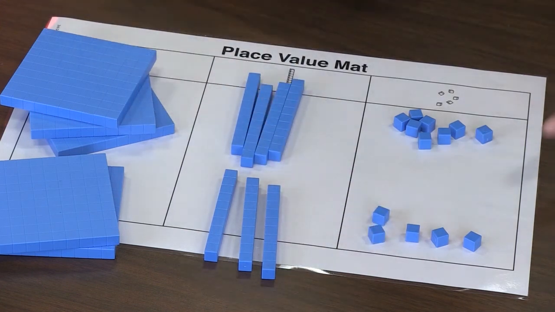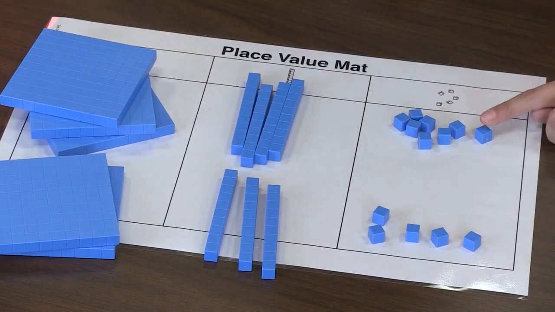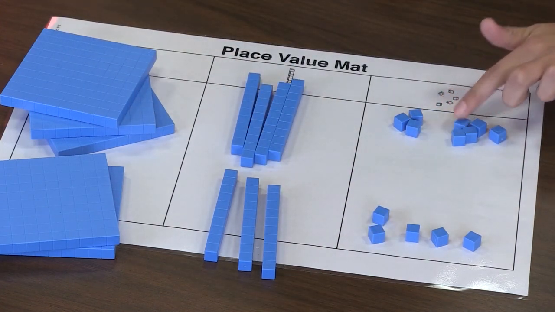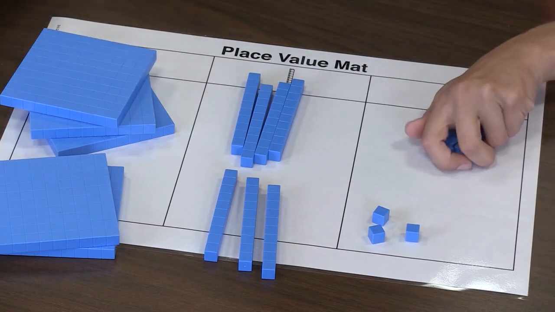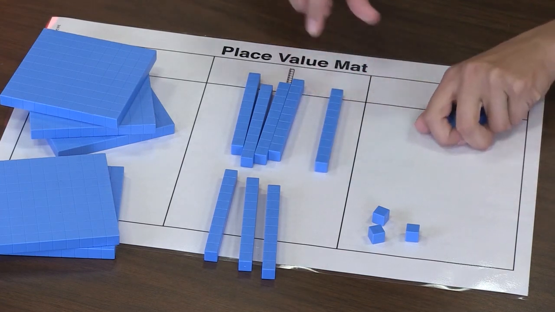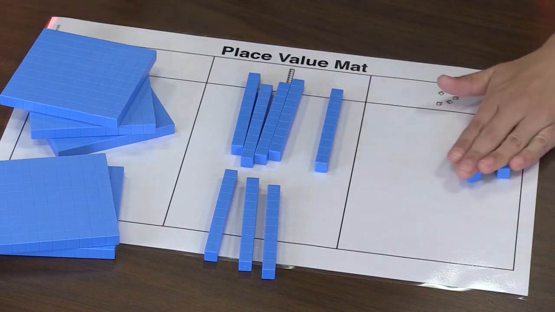First, we'll look at our ones. We're going to count to see if we can make a 10. 1, 2, 3, 4, 5, 6, 7, 8, 9, 10. I can take these and replace it with the tens rod, leaving 3 ones.